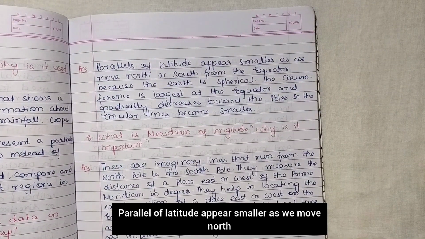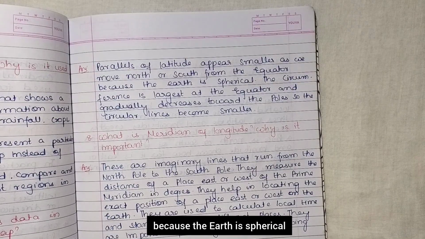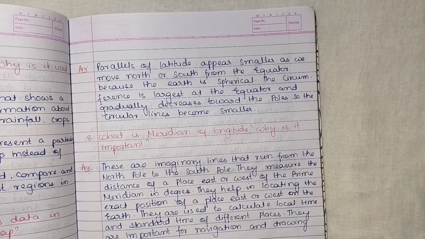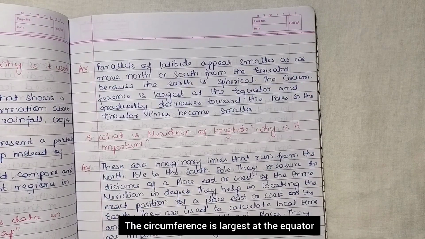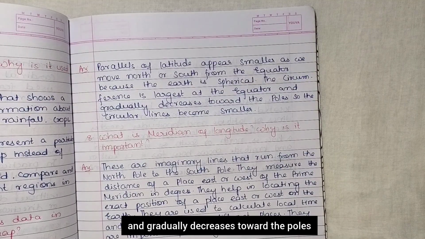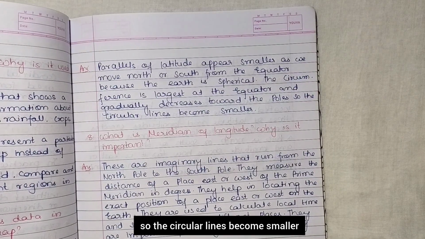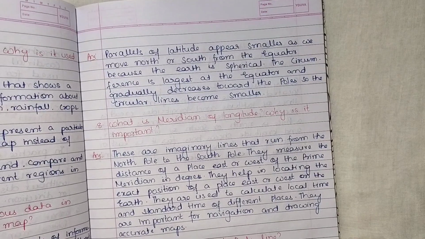Next question is, why do parallels of latitude grow smaller as we move northward or southward? Parallels of latitude appear smaller as we move north or south from the equator because the earth is spherical, the circumference is largest at the equator and then gradually decreases toward the poles, so the circular lines become smaller.